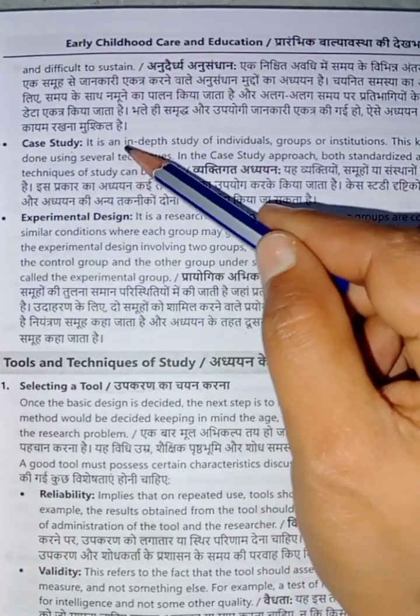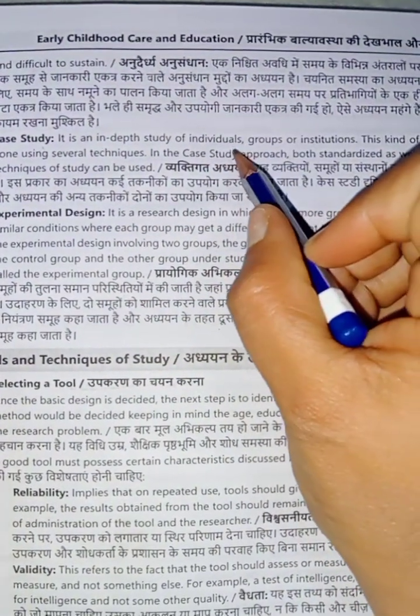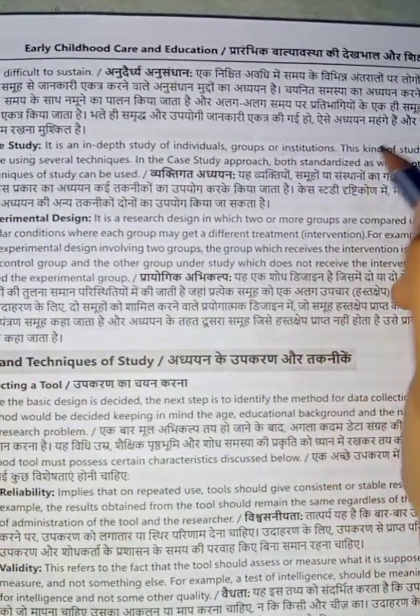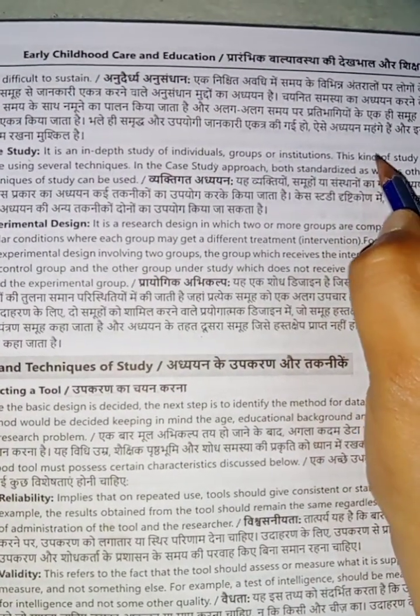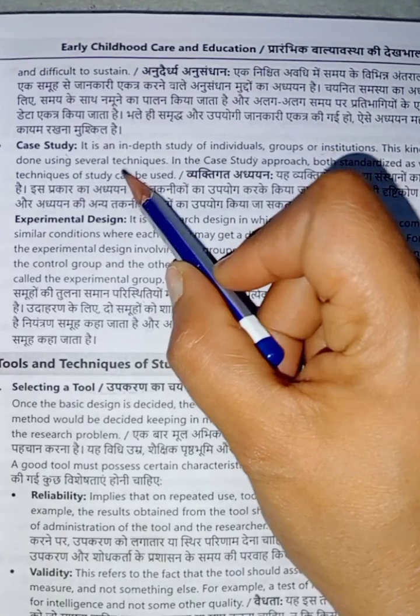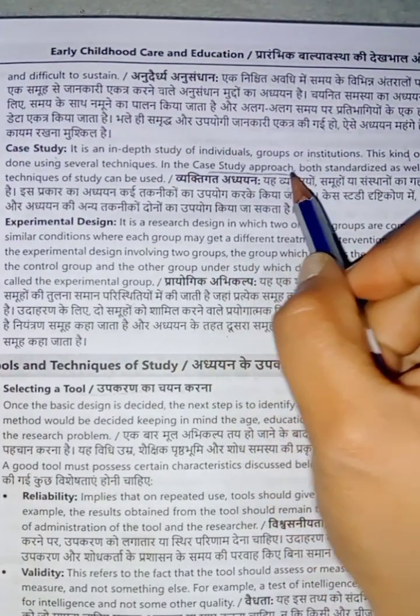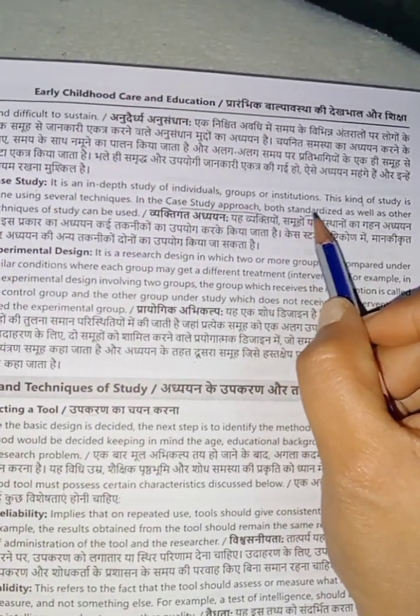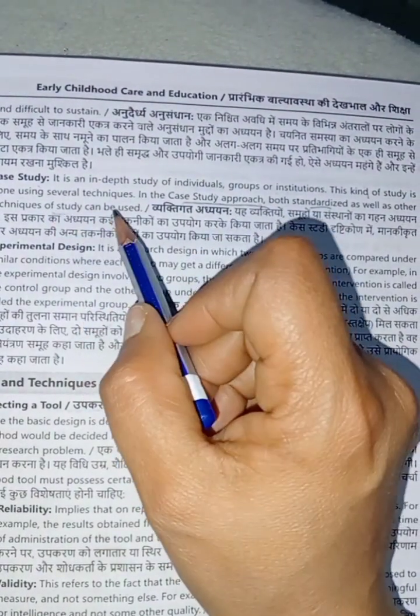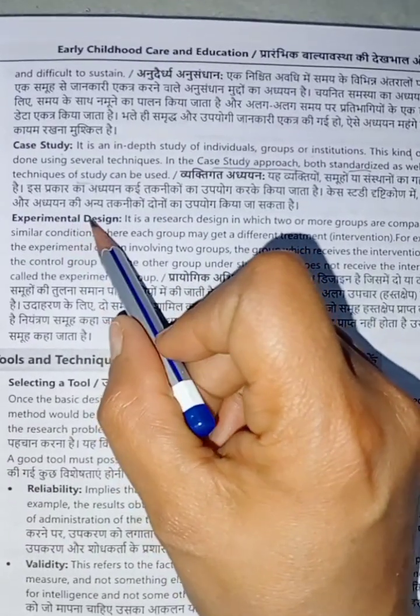Case study. It is an in depth study of individuals, groups, or institutions. This kind of study is done using several techniques. In the case study approach, both standardized as well as other techniques of study can be used.